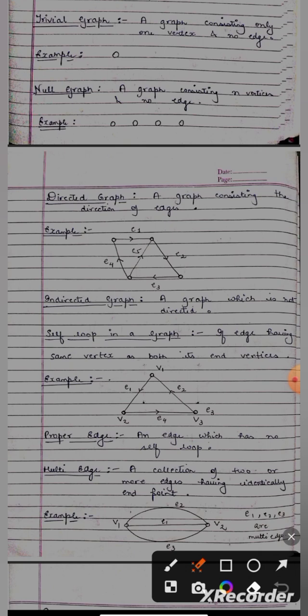Self loop in a graph: an edge having the same vertex as both its end vertices, as we can see in the vertex V3, so it will be a self loop in a graph. Proper edge: an edge which has no self loop.